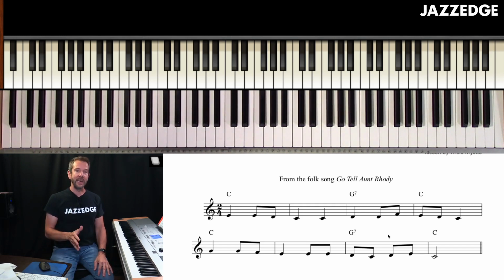But guess what? I can utilize that dominant motion anywhere. It doesn't have to just go back to my 1 chord. It could go to any other chord. It could go to a 2 chord, a 3 chord, a 4 chord, a 5 chord, a 6 chord. So I can utilize that dominant motion. So what is dominant motion?